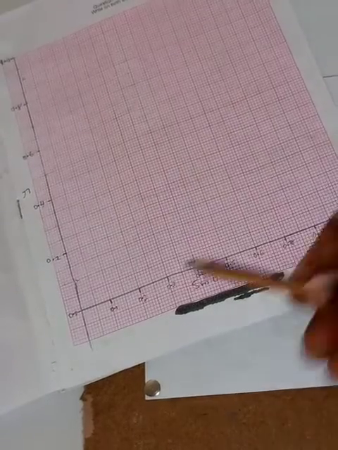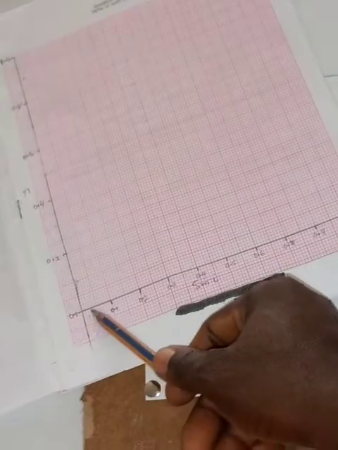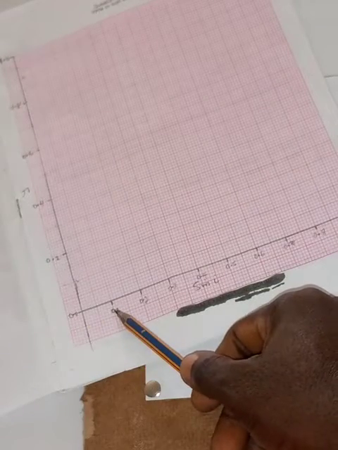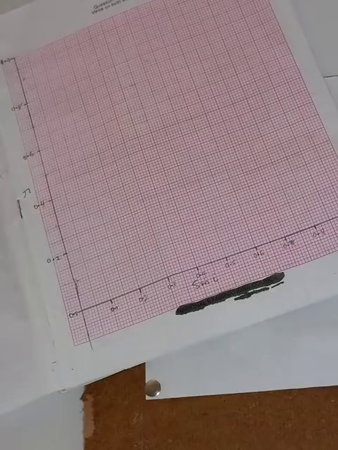I'll have to take the scale for that again. Now on the sine I axis, I have taken a scale of 2 cm to 0.1 unit. So you can see that the gap between the units is 0.1 unit.